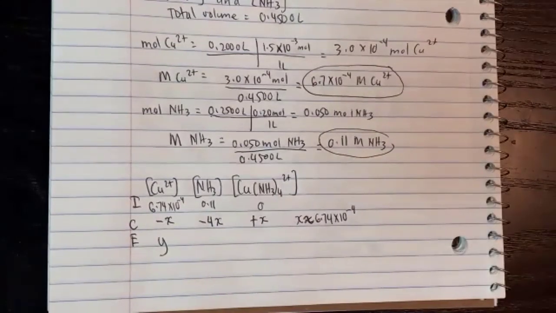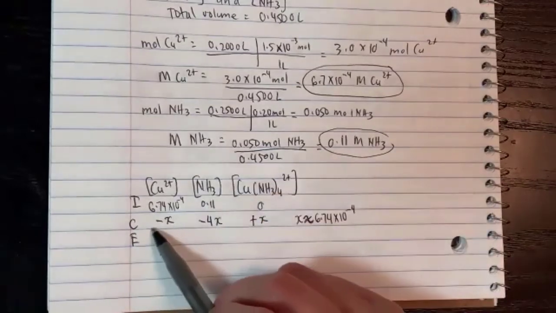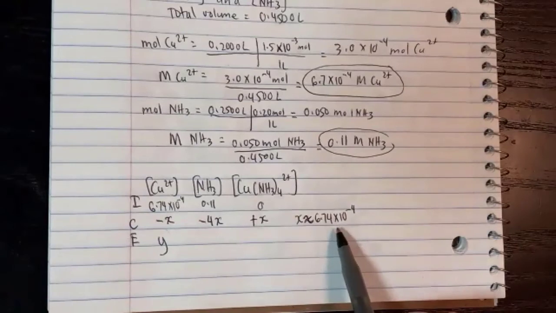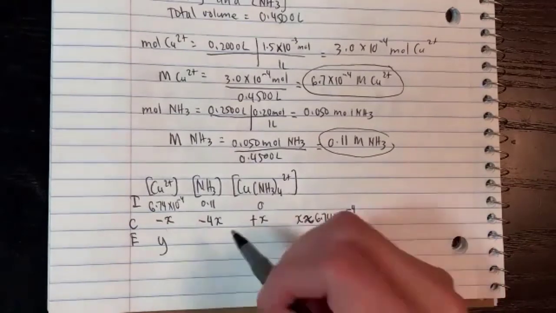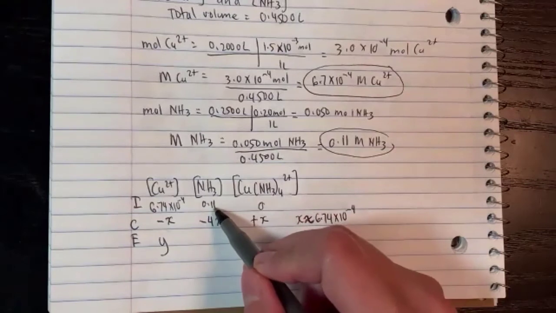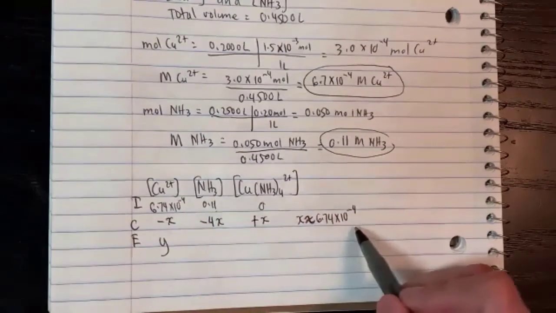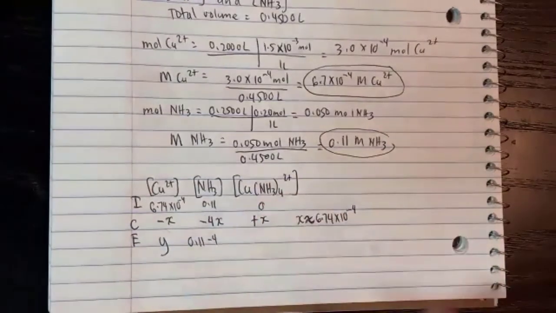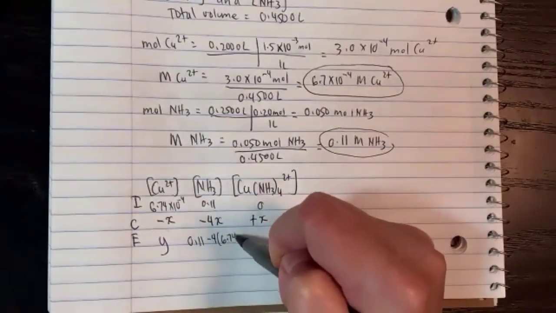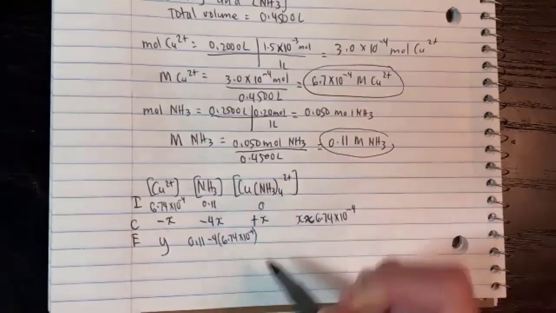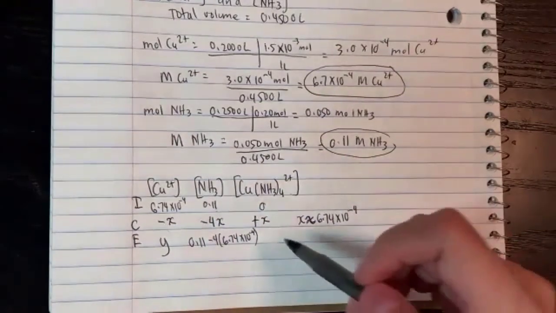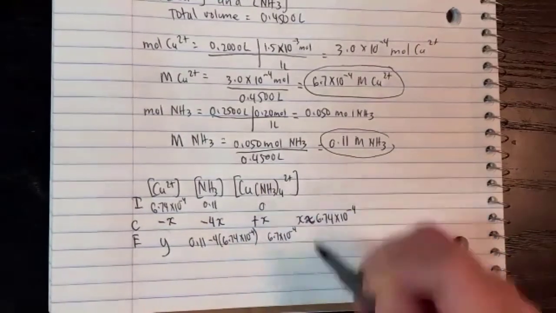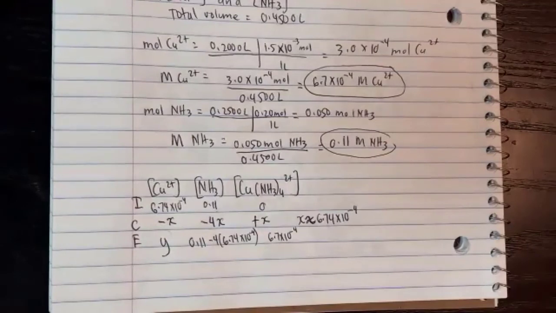Okay, so I'm just going to put that in here. So that's a really small number after I minus X here, which is pretty much almost 6.74 times 10 to the minus 4. I'll have a little bit Y left over. But for the ammonia, because it's a lot bigger, I'm going to go ahead and minus this number here. So it's 0.11 minus 4 times 6.74 times 10 to the minus 4. I'll just put the x in there, okay? And then this one here is pretty much 6.7 times 10 to the minus 4 because it's just x.